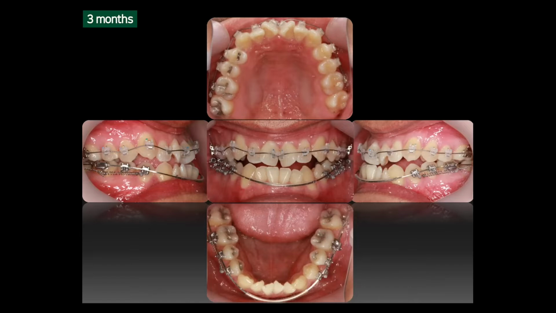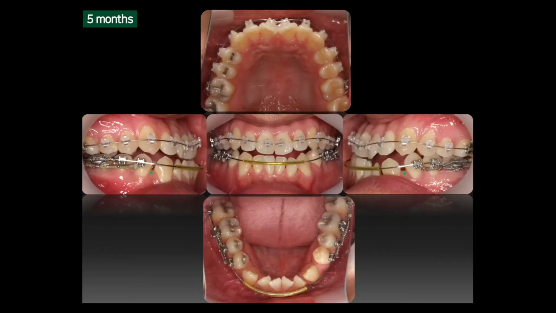At 3 months of treatment, the mandibular premolars were distalized on the stainless steel arch wire using nickel-titanium closed-coil springs. Brackets were not bonded on the mandibular anterior teeth to avoid flaring during alignment. At 5 months of treatment, spaces developed mesial and distal to the mandibular canines.